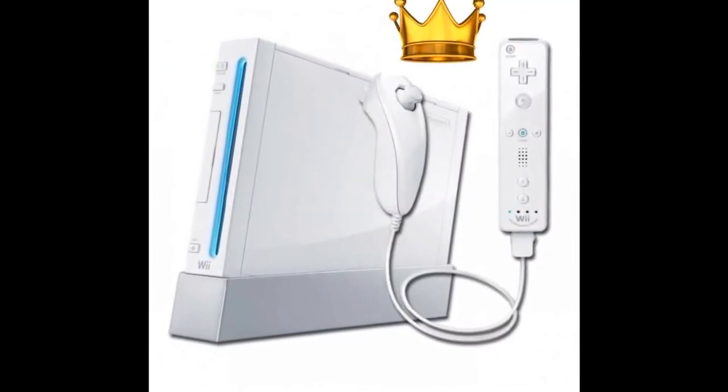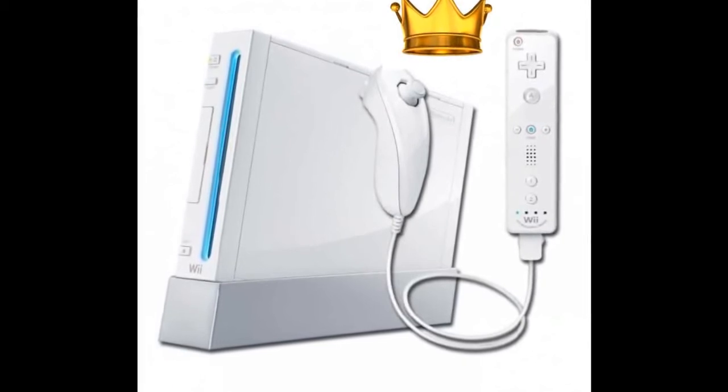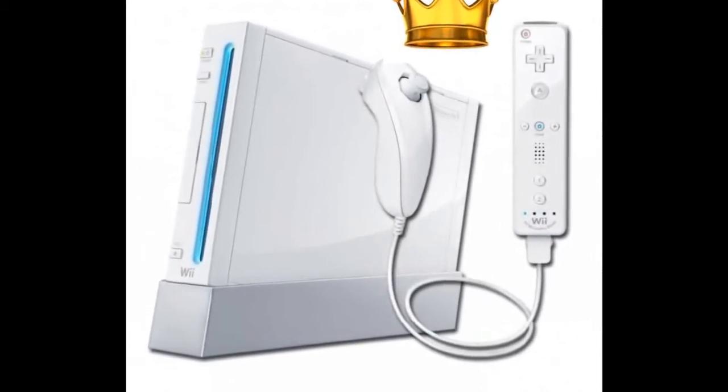With more than 101 million units sold, the Nintendo Wii is the best-selling home video game console in the 7th generation. 8th generation.